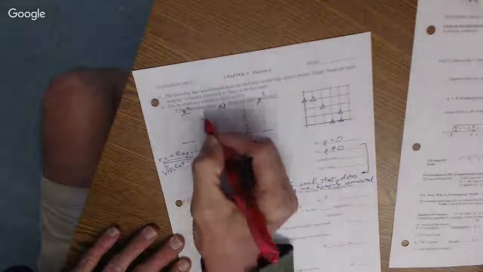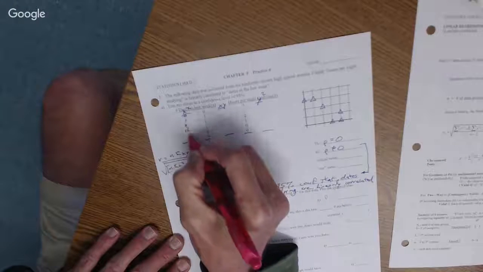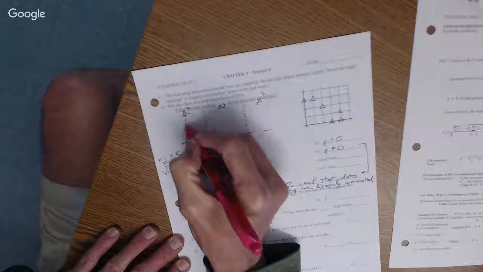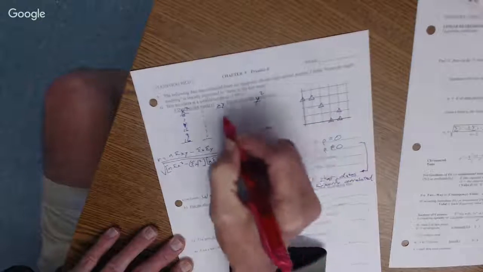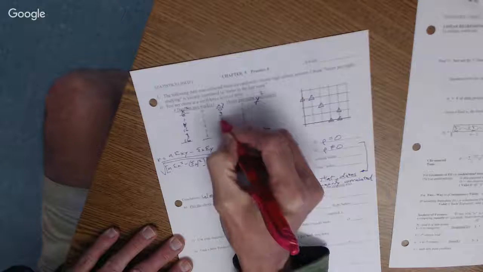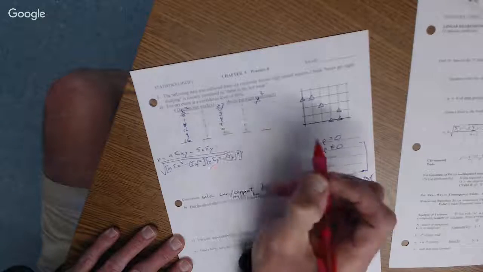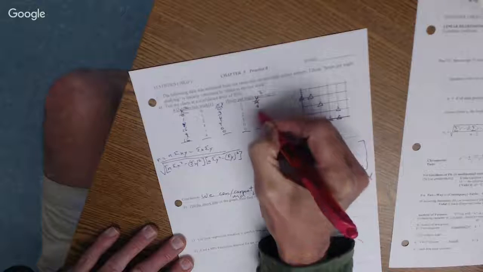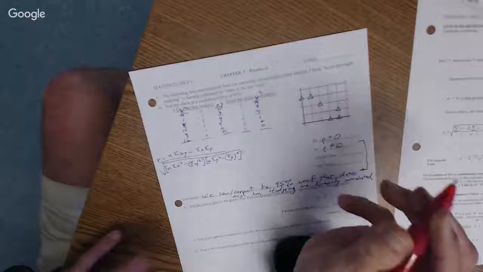So x squared is going to be 0, 1, 4, 16, 9, 16. That's a 4. XY is going to be 0, 3, 4, 4, 0, 0. Now y squared is going to be 9, 9, 4, 1, 0, 0.